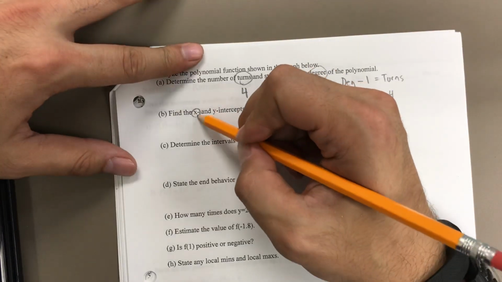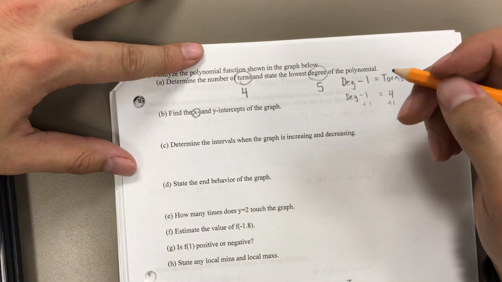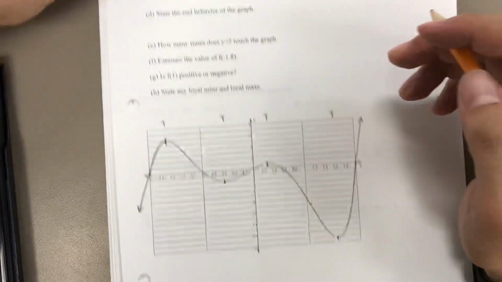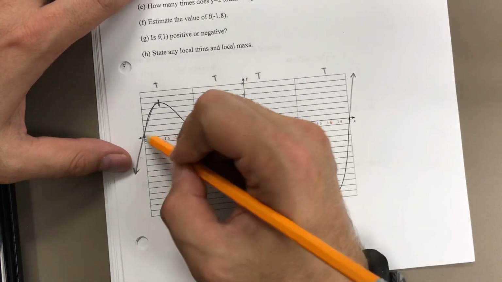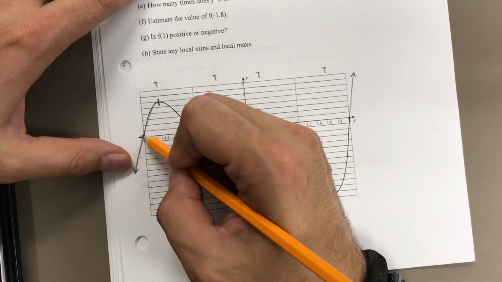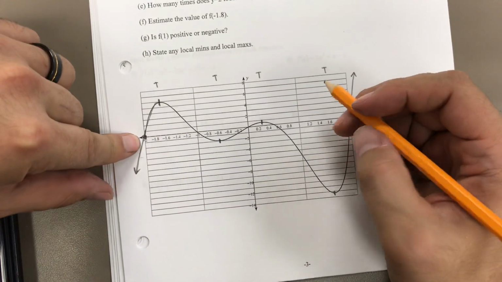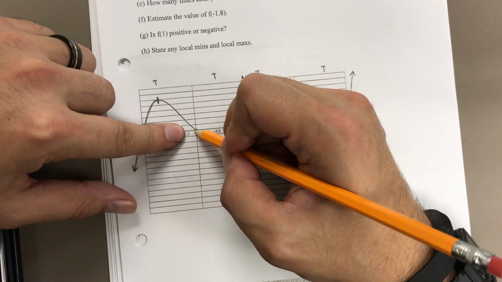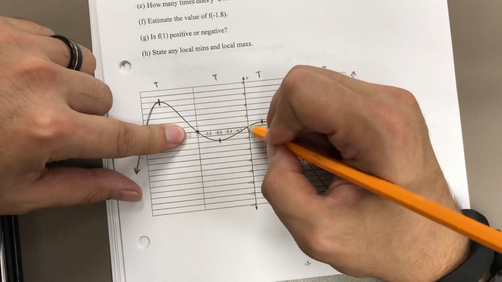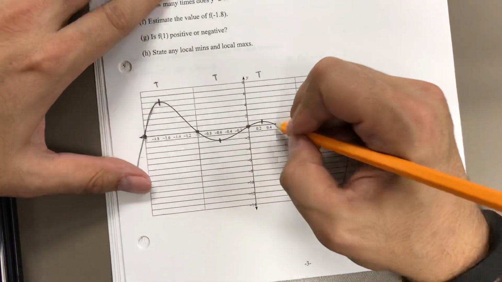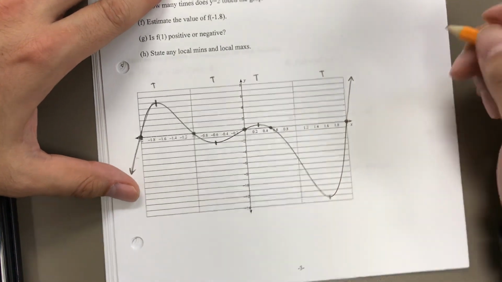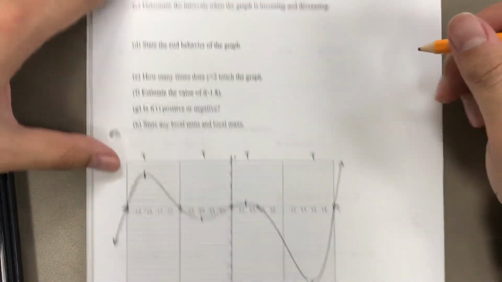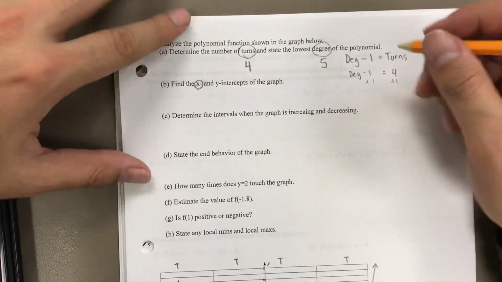Part B, find the x and y-intercepts. So the x-intercepts are wherever the graph is going to pass through the x-axis. So let's label those on our graph. Here's the x-axis, the one that goes left to right. The graph's going to pass through it right there, right at the corner of the graph right here, and then another time right over here, and another time over here at the origin, and then another time over here, and one last time at the very end of the graph. So those are all of our x-intercepts.